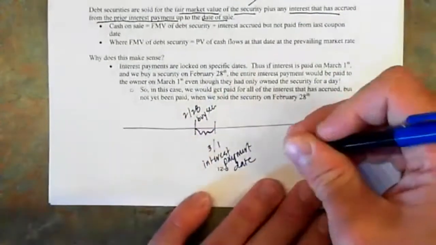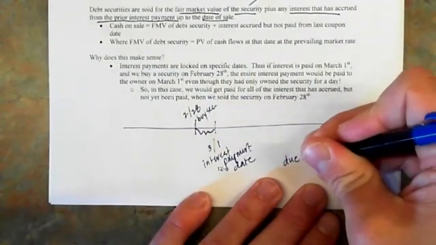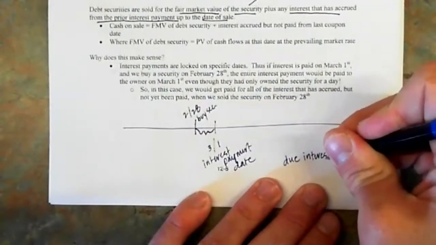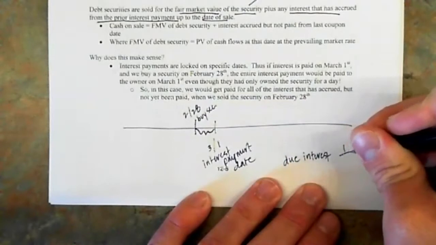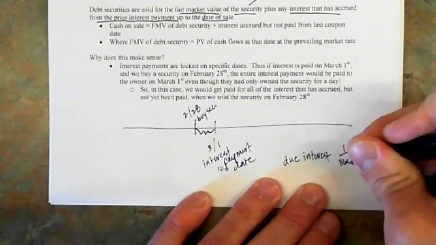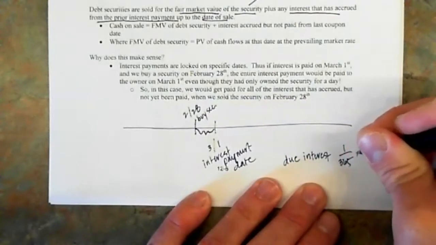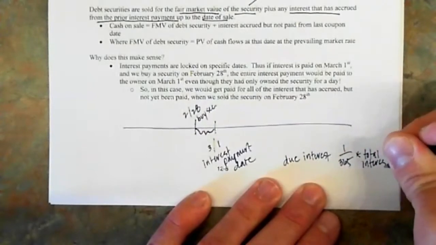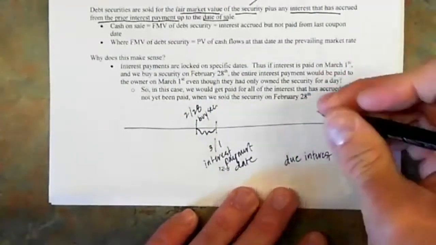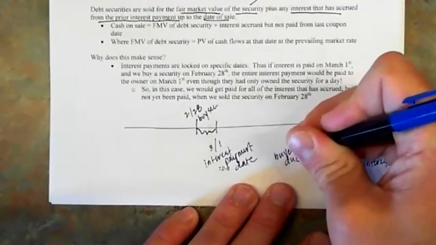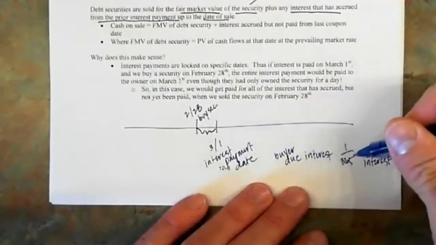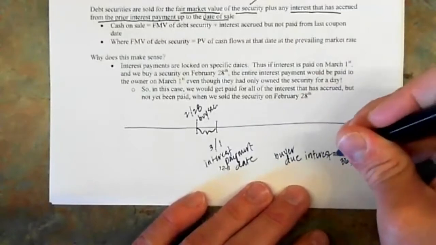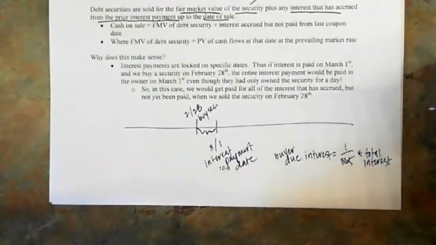So that's the amount of interest I should get. So what I'm due is interest that is 1/365th of the total interest. And the person, the buyer, right, if we are the buyer, we're due interest of 1/365th of the total interest.